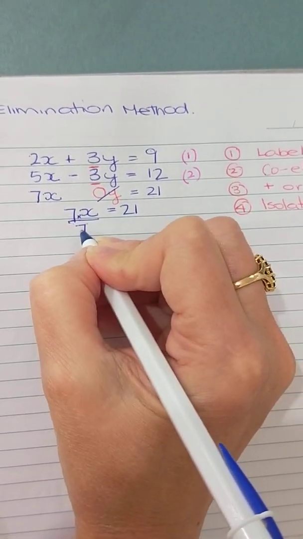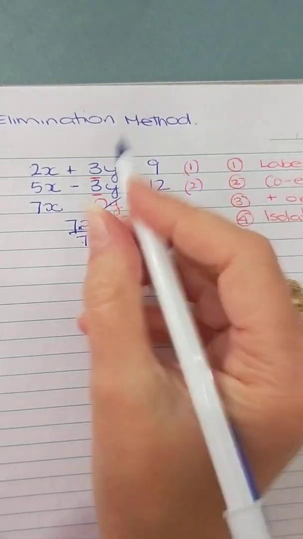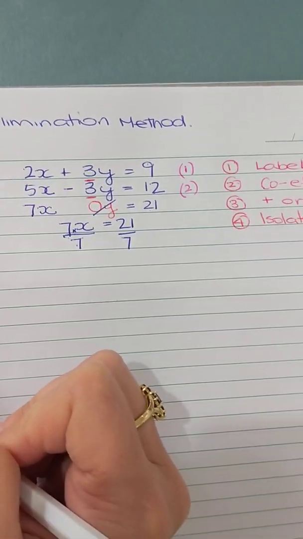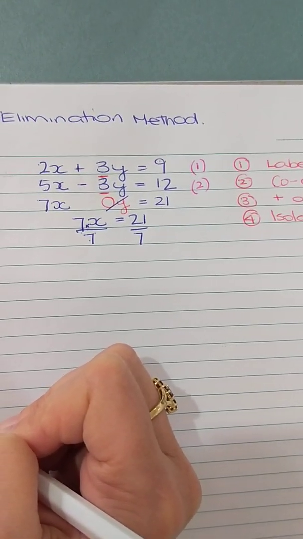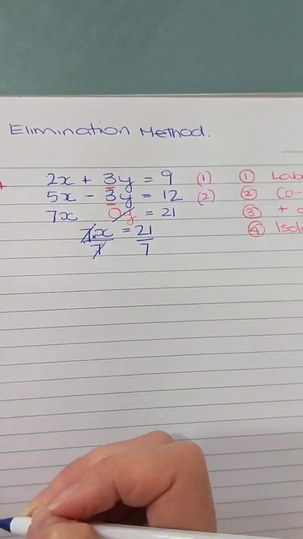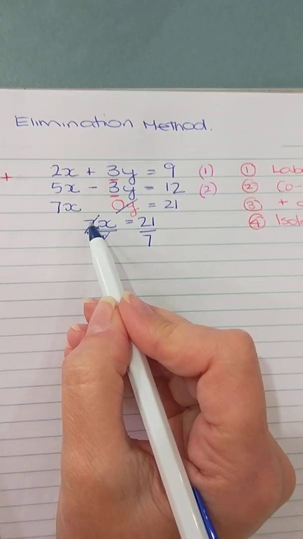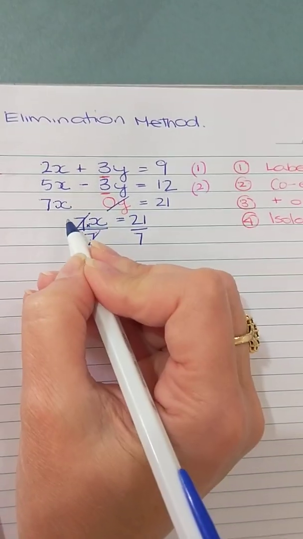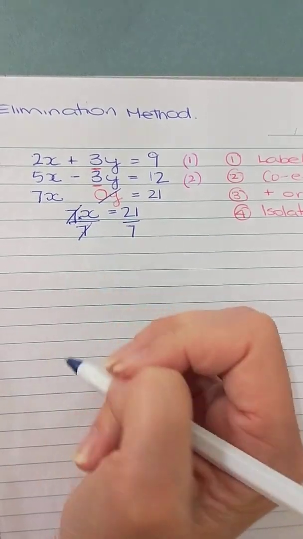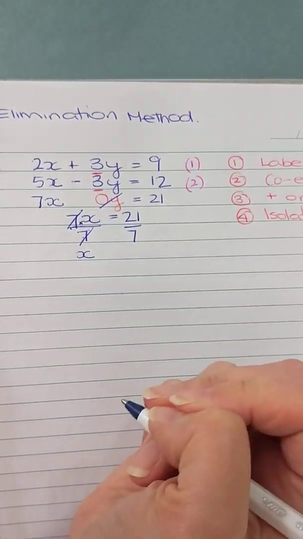Whatever we do to the left-hand side of the set of scales, we need to do to the right-hand side of the set of scales, okay? And that's how we write divided by 7 in algebra. We can then cancel that out. And what I mean by cancelling out is 7 divided by 7 is 1 and 7 divided by 7 is 1. So 1x over 1 actually just equals x.